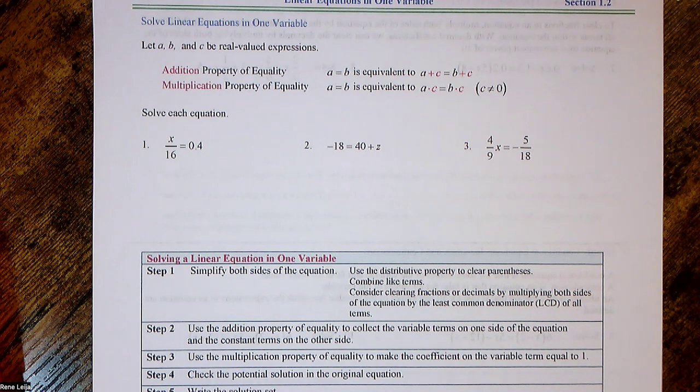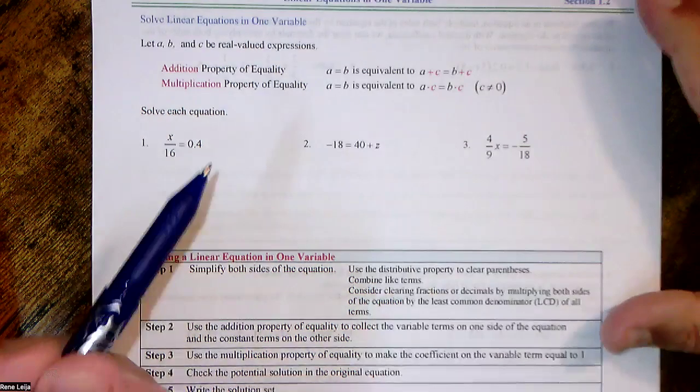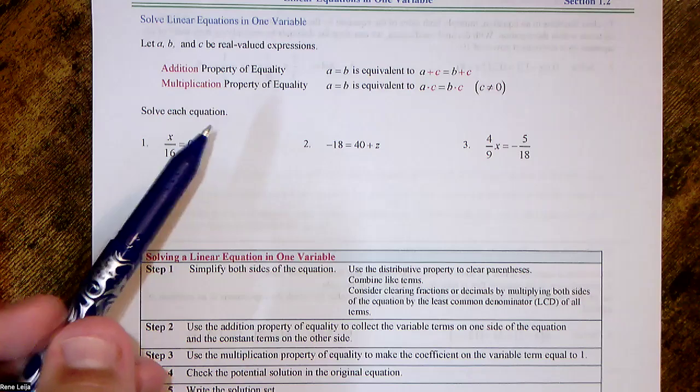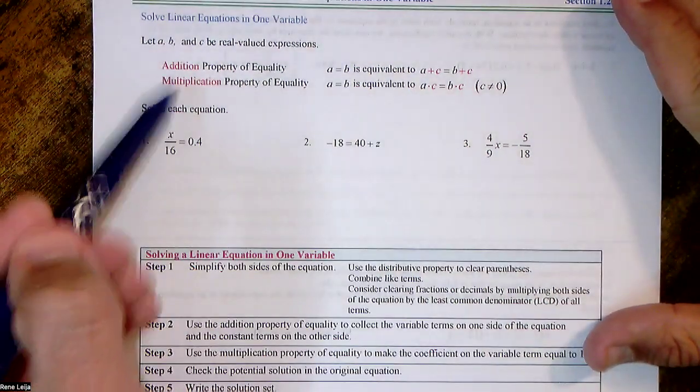So basically, if you add a number on one side of the equation, you have to balance it out and add it to the other. If you multiply one side of the equation by a number, then you have to multiply the other side by the same number.